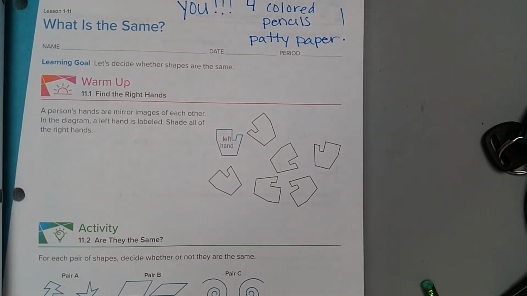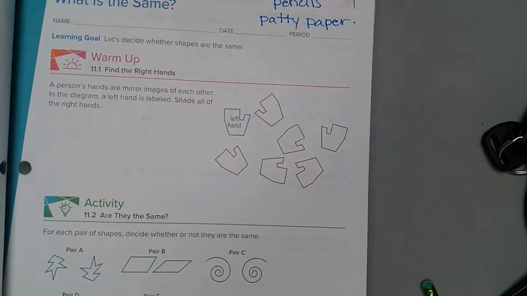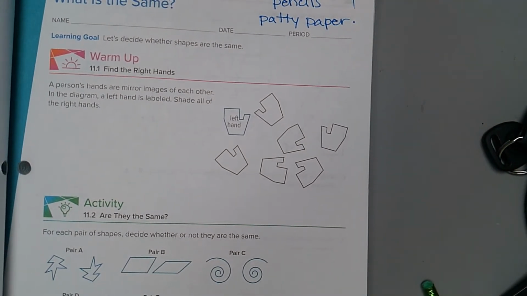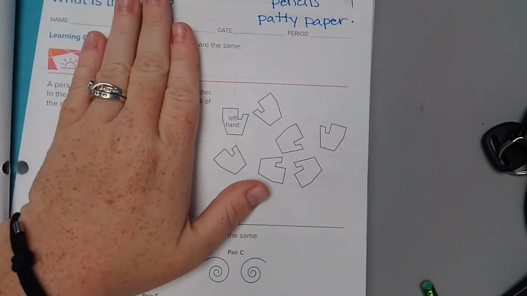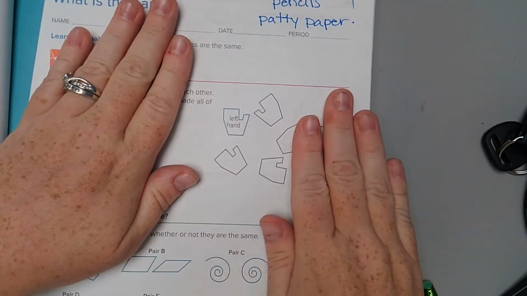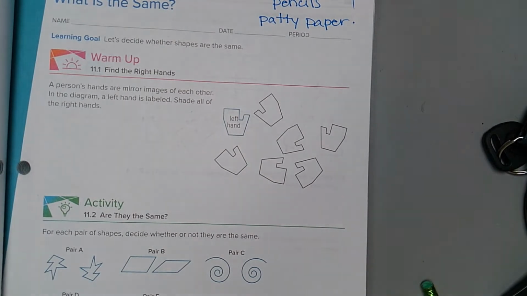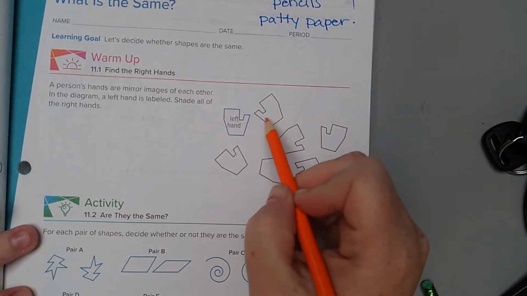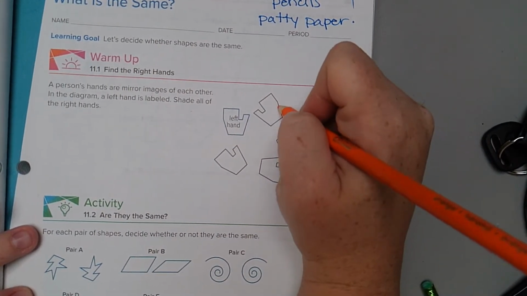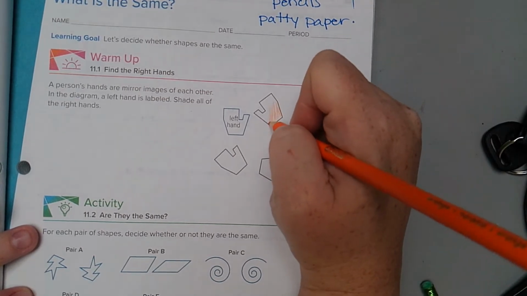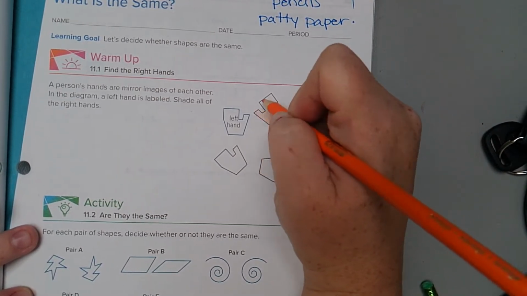Warm up. A person's hands are mirrored images of each other. The left hand is labeled, shade all of the right hands. So if this is the left hand, your right hand is going to have the mitt or the thumb piece on the opposite side. So these two are opposites. They are mirrored images. Those ones show us that they are because they're next to each other.